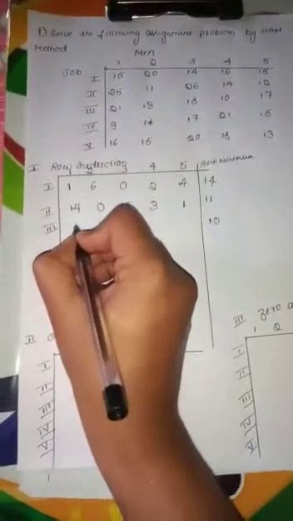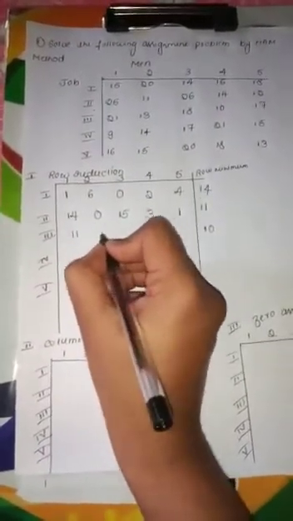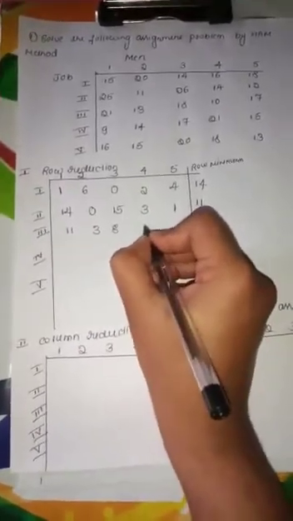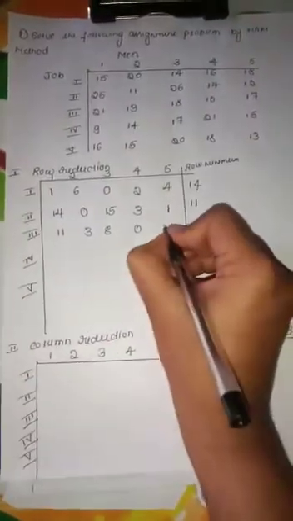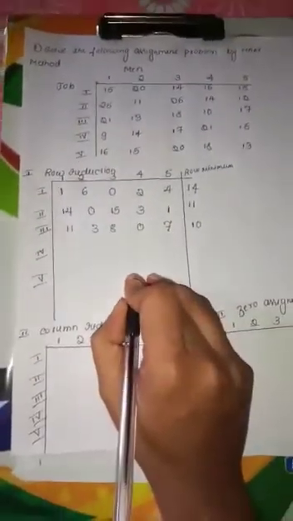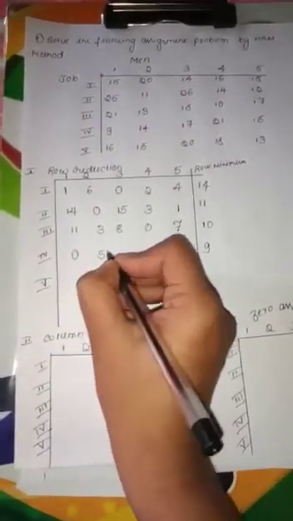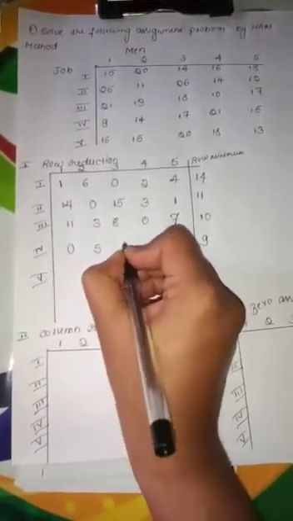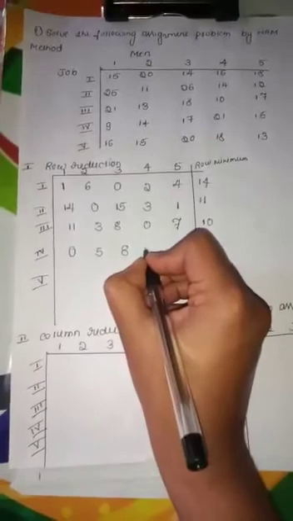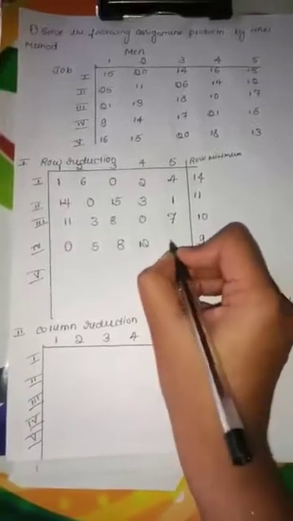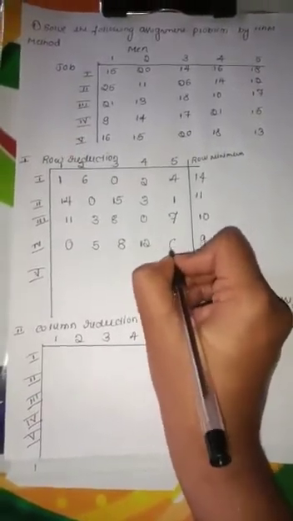21 minus 10, 11. 13 minus 10, 3. 18 minus 10, 8. 10 minus 10, 0. 17 minus 10, 7. In the fourth row the smallest element is 9. 9 minus 9, 0. 14 minus 9, that is 5, and 17 minus 9, that is 8, and 21 minus 9, that is 12, and 15 minus 9, that is 6.